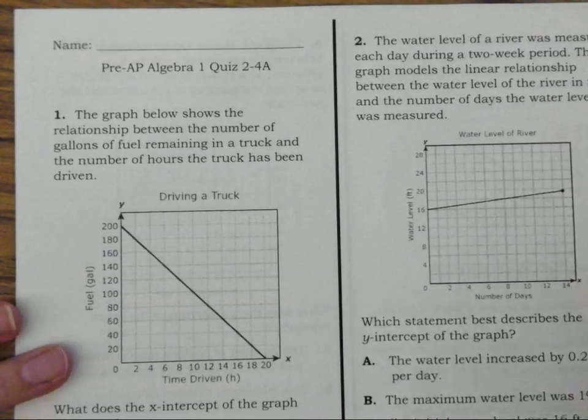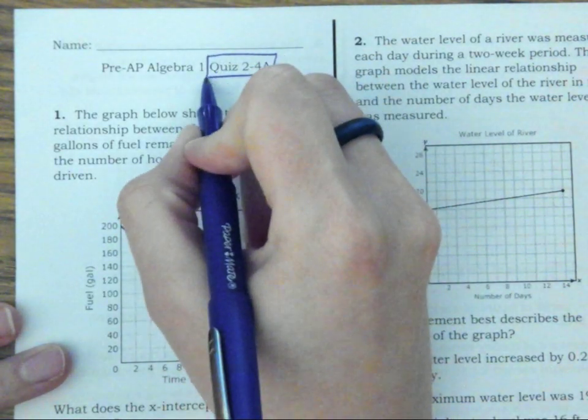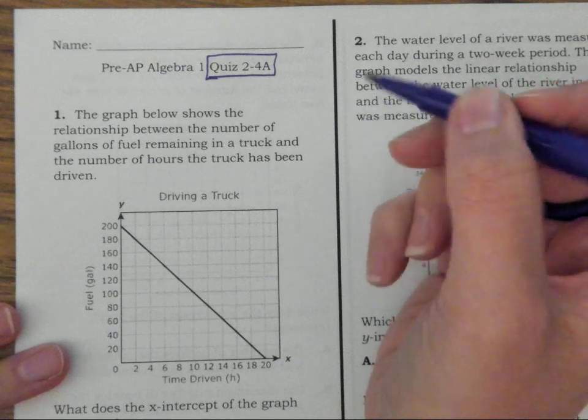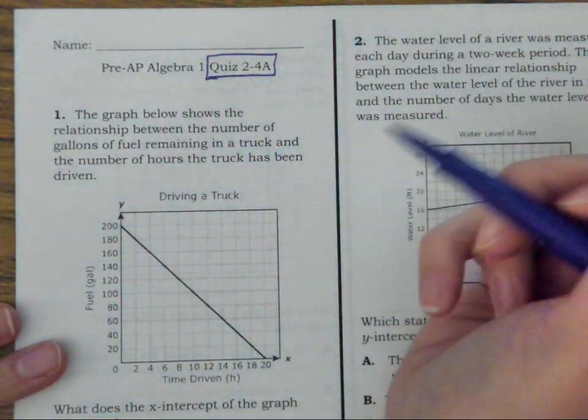Okay, so I'm going to go over quiz 2-4, and I'm going to do both versions in the same video. So make sure you're paying attention to what version you have. So this first one is version A.